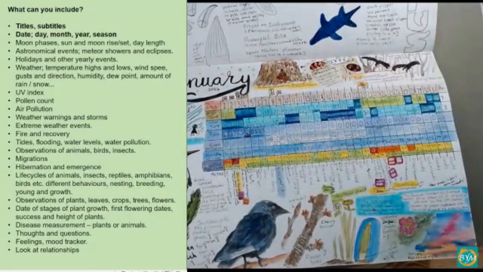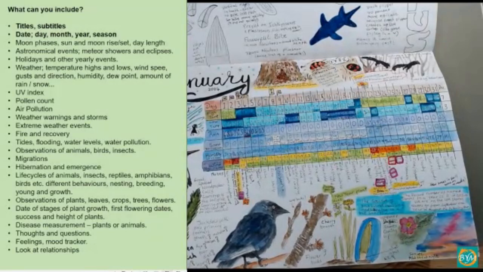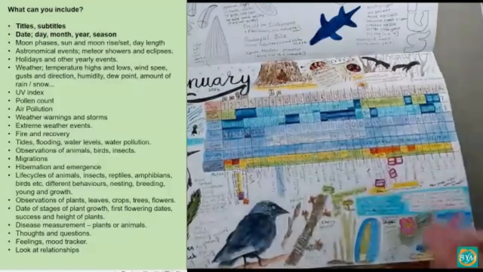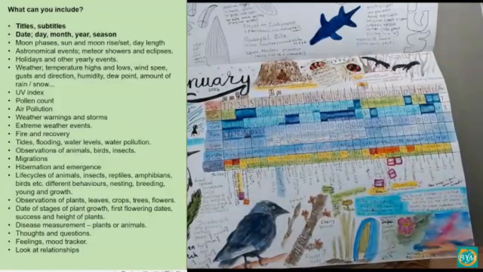Something else to think about, and especially at the moment, which is a bit concerning, is also put in fire and fire recovery information. So like we have storm warnings, you can also get fire warnings, flood warnings, all of those can go in.